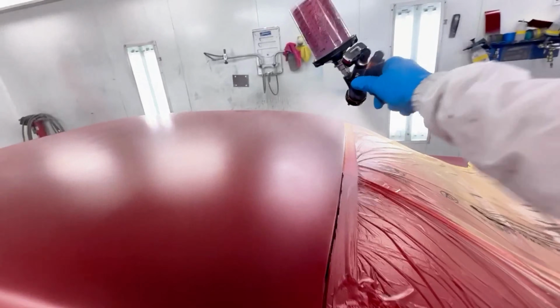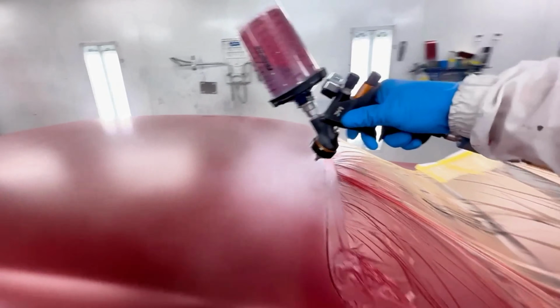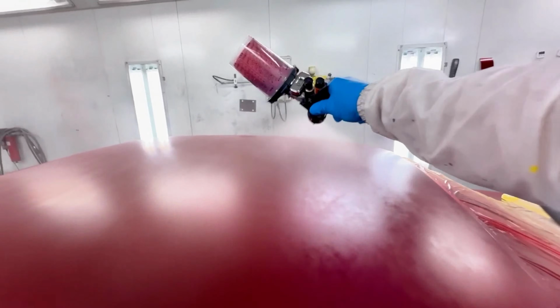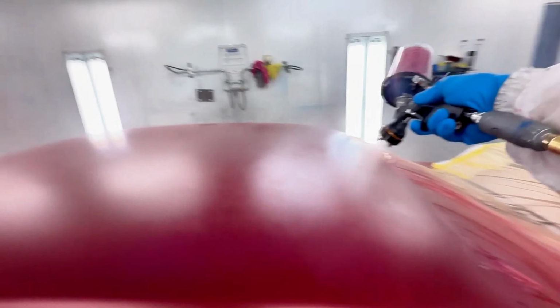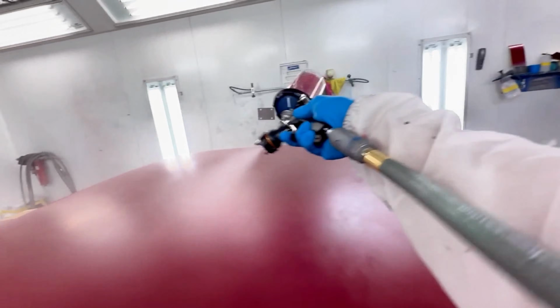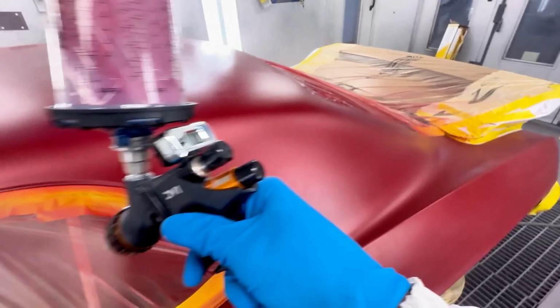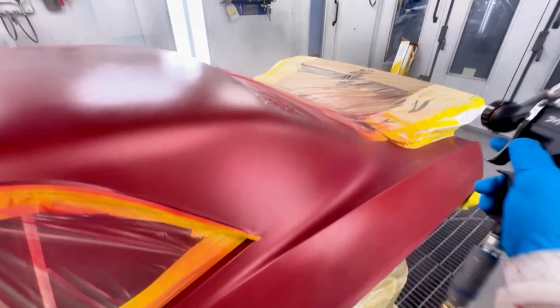The next best thing that you can do is use the correct speed reducer for the environment that you're spraying in. Now, it's important to use the correct speed hardener as well, but more so reducer, because as I mentioned earlier, your reducer is the most solvent concentrated thing in your mixing room.